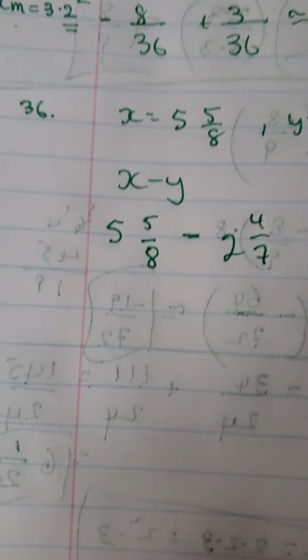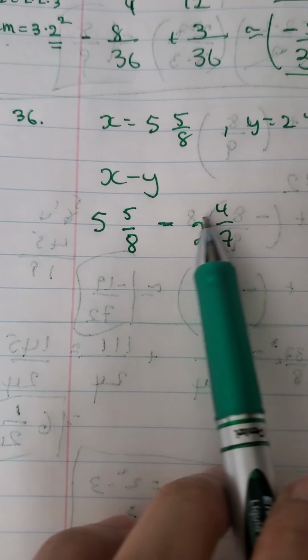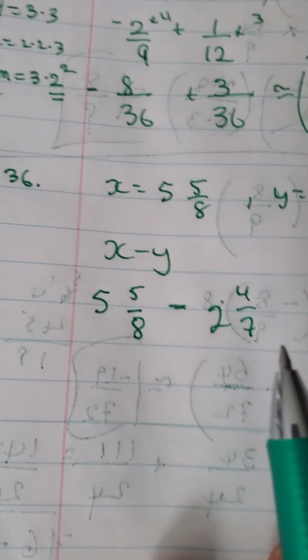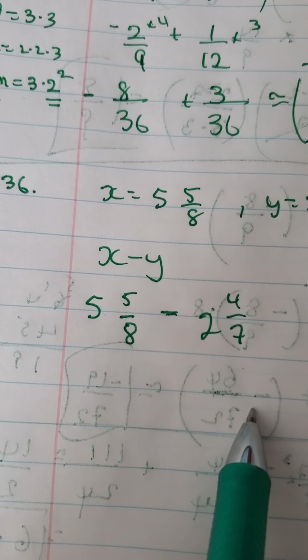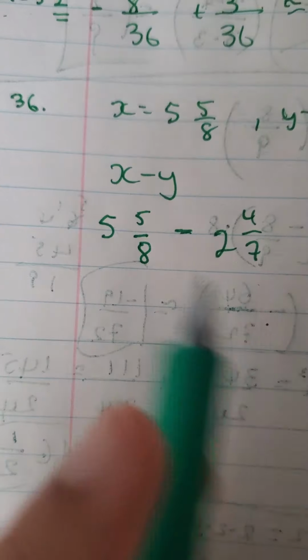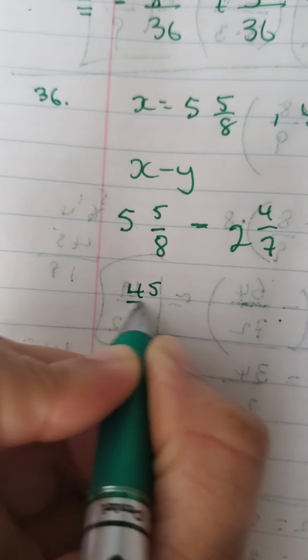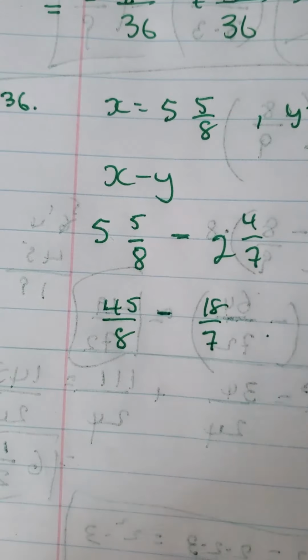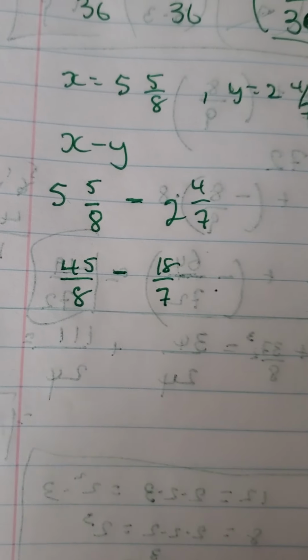And remember, as I warned earlier, you don't want to use that method that I use. Not that it's not possible, it's just safer. So I'm just going to convert into improper fractions. So this is 45 over 8 minus 18 over 7. I know they're going to be big numbers, but we're going to tough it out.